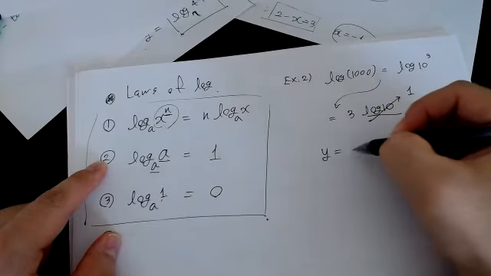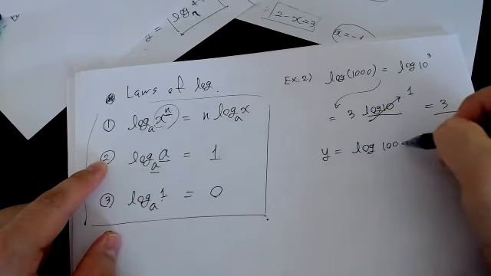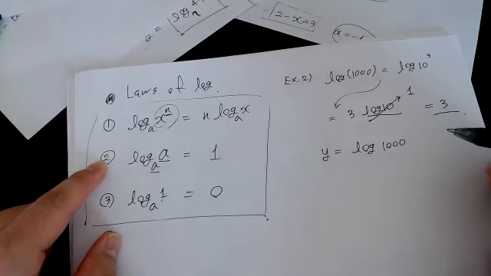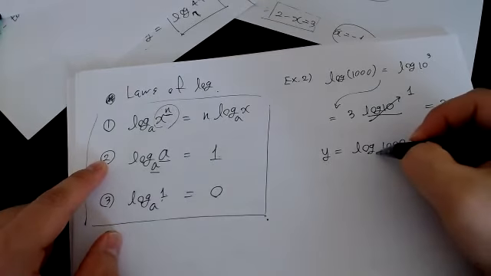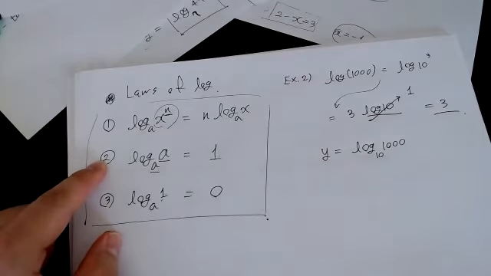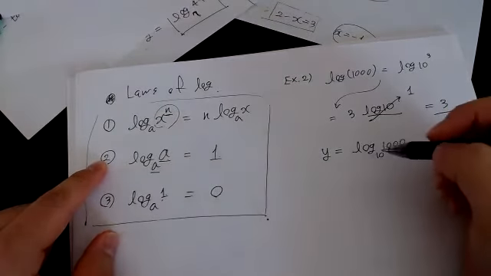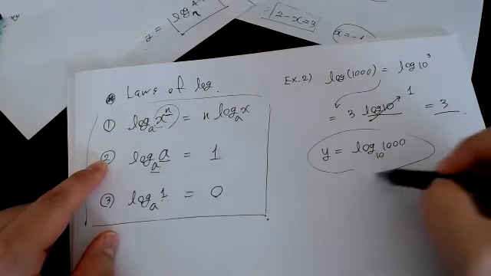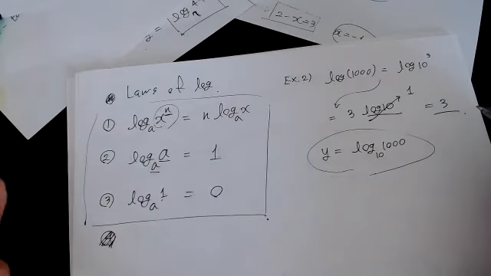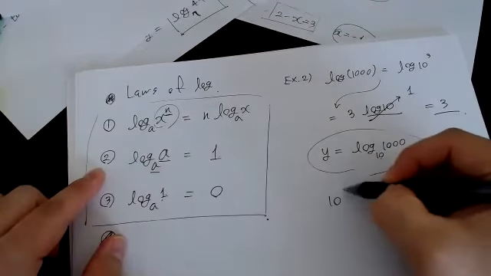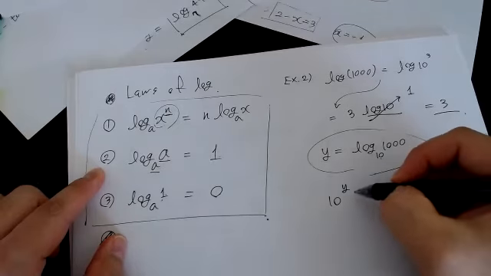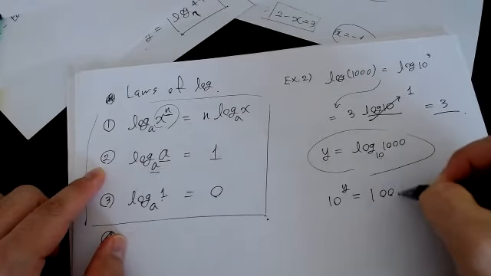Just set y equal to log of 1000, with base 10. And then I'm going to rewrite this as an exponential expression. It means that 10 to the y power is equal to 1000, right?